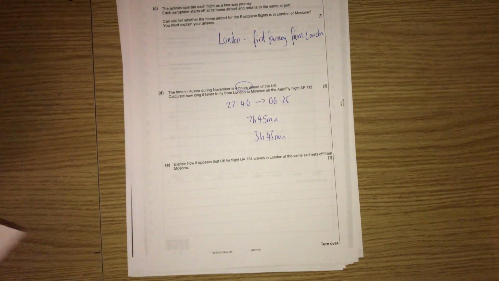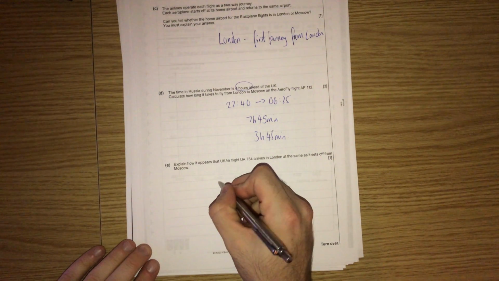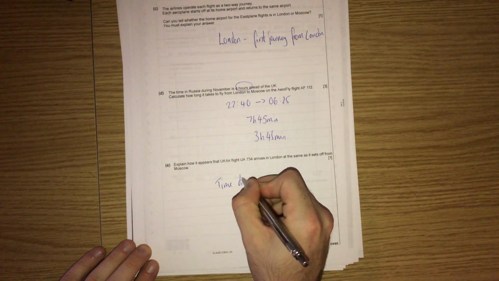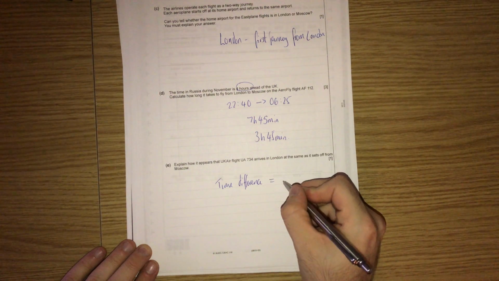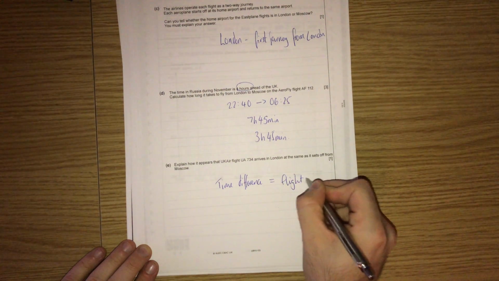Explain how it appears that the flight arrives at the same time in London. The time difference. So the time difference of 4 hours. So the time difference is equal to the flight time. And because of that, obviously, there appears to be no time.